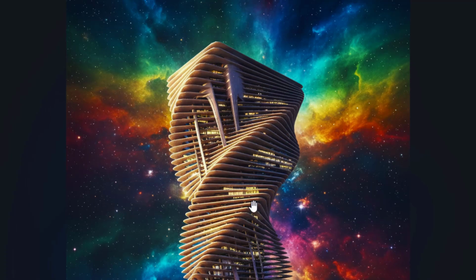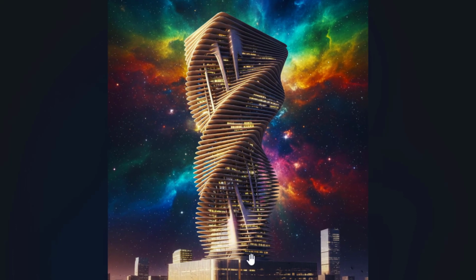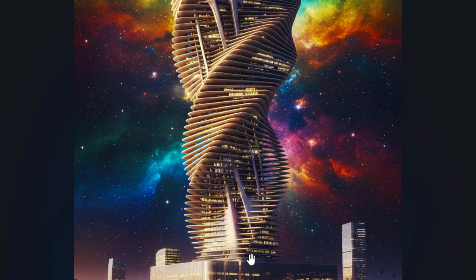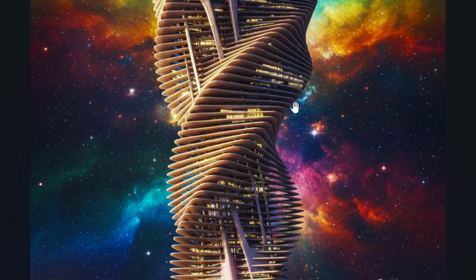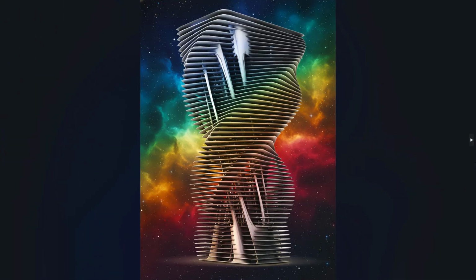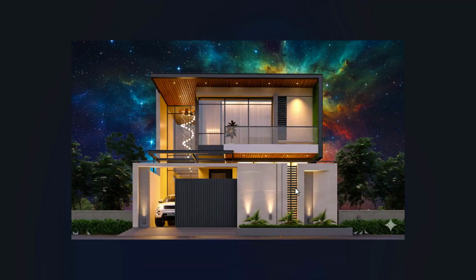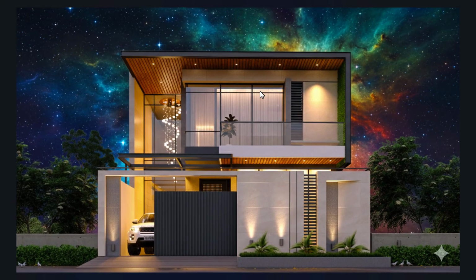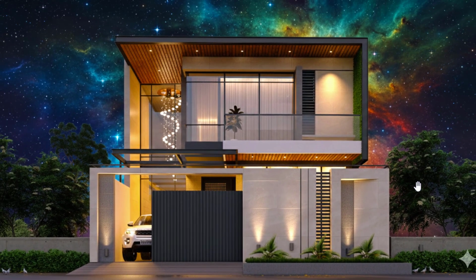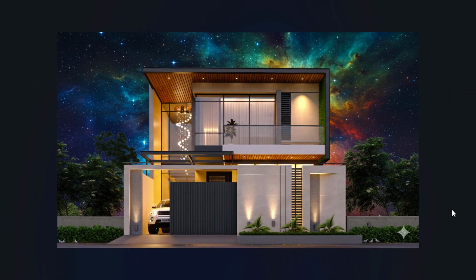The nebula backdrop doesn't just sit there. It wraps the tower in color, giving the whole skyline a surreal glow. It's dramatic, it's vibrant, and it shows how a single prompt can shift from cozy residential to bold urban design. This isn't just rendering, it's storytelling. The building isn't alone, it's part of a bigger cosmic stage.